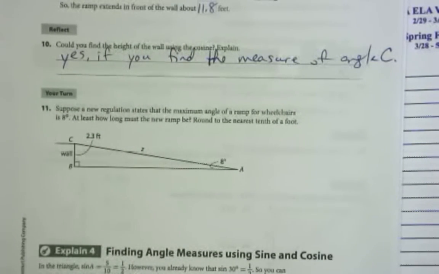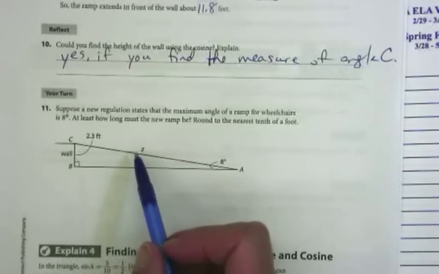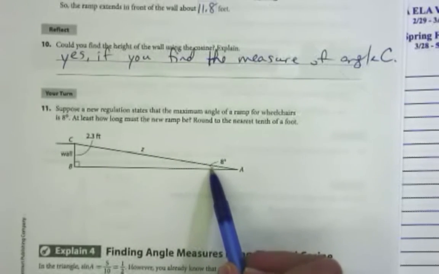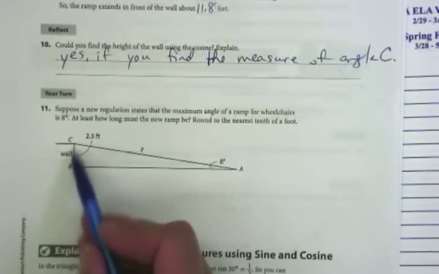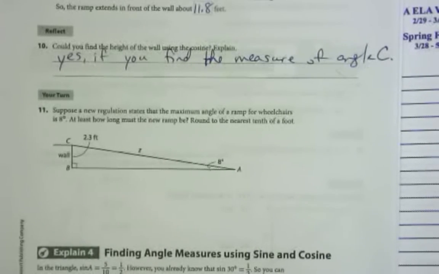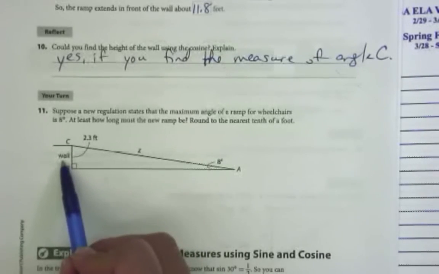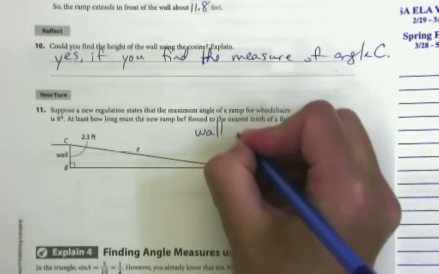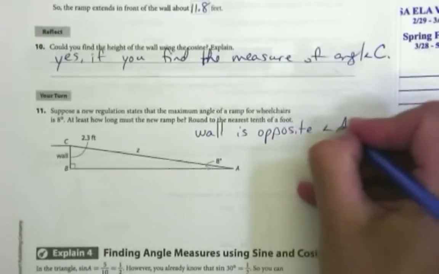In this your turn example, we are finding the length of this ramp Z. Notice the information that's given to us. The maximum angle for the ramp has to be 8 degrees, so notice where they put the 8. The wall, we know, is 2.3 feet. That's given to us in the diagram. So the first thing we have to do is figure out what trig ratio we're going to use. I have this 8-degree angle. This wall is opposite angle A.